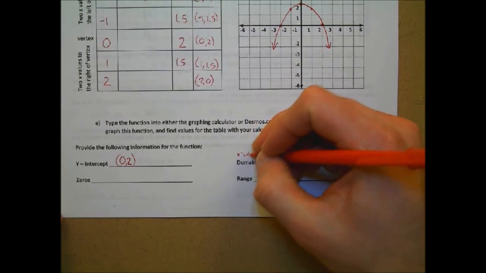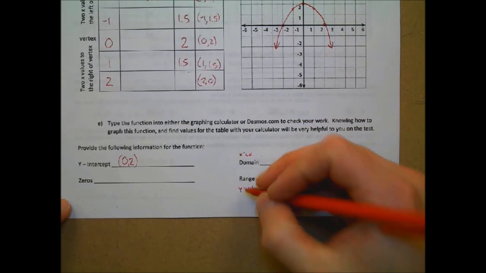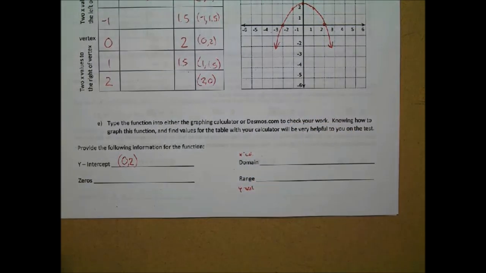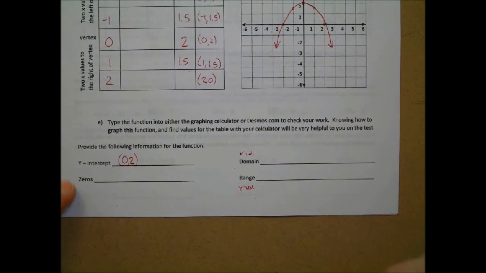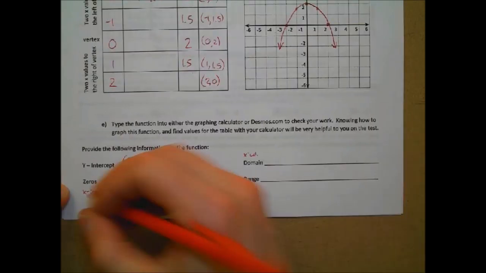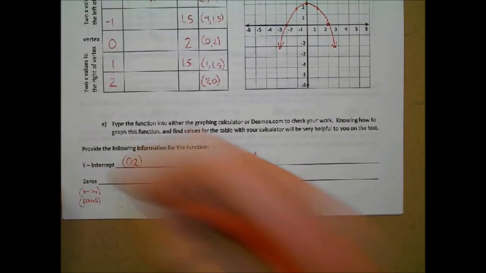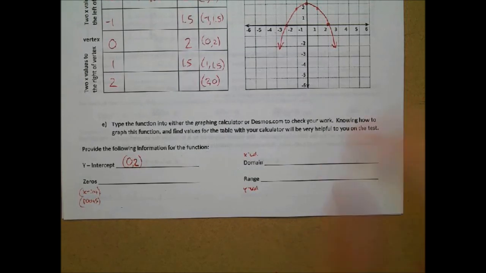Range describes y values. So what is a synonym for x-intercepts? It's the zeros. Zeros, where the graph crosses the x-axis. Also, roots is another phrase sometimes used there. I know we talk about square roots and roots, but they're not quite the same thing.